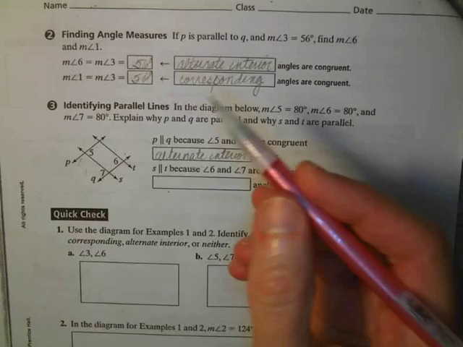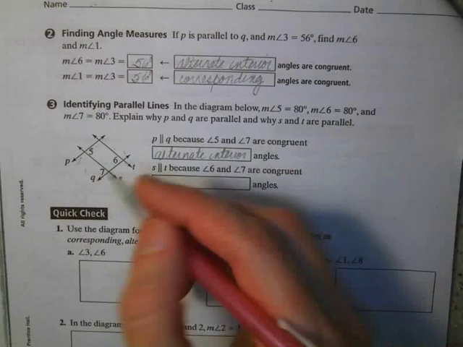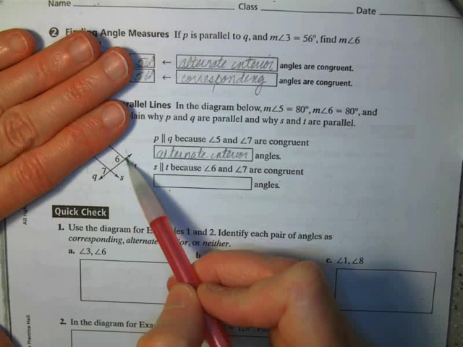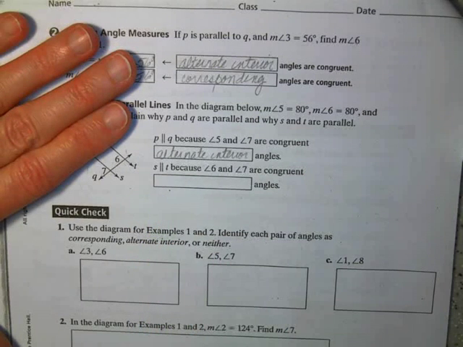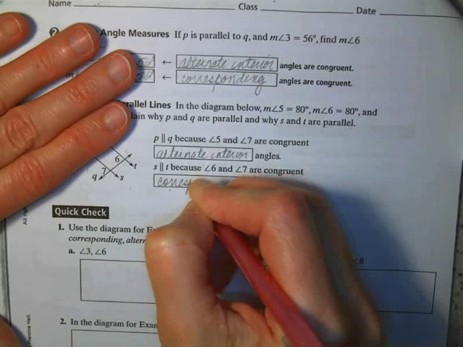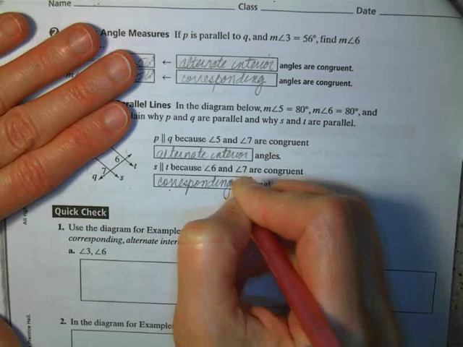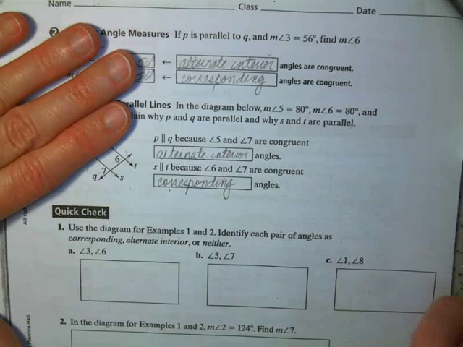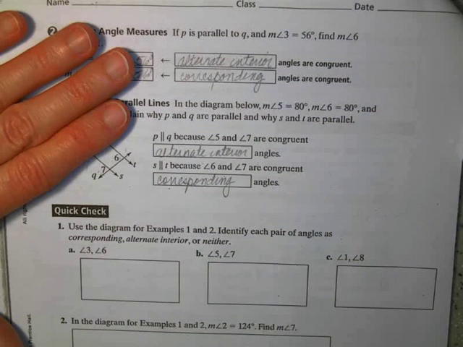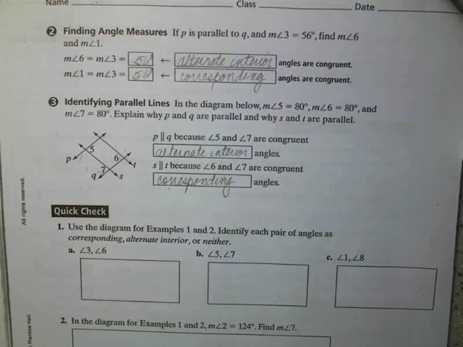Okay? Now when I look up, S is parallel to T because angle 6, so again I'm just going to cover S and T, this part up here, and just focus on the 7 and the 6, angle 6 and angle 7. Because angle 6 and angle 7 are corresponding angles, when two lines are parallel and cut by a transversal, their corresponding angles are congruent. So again, we're just applying that definition of corresponding angles and alternate interior angles and how they are related to parallel lines.